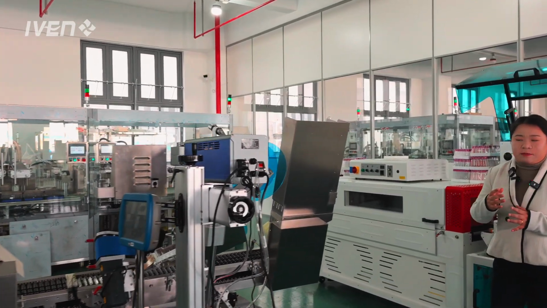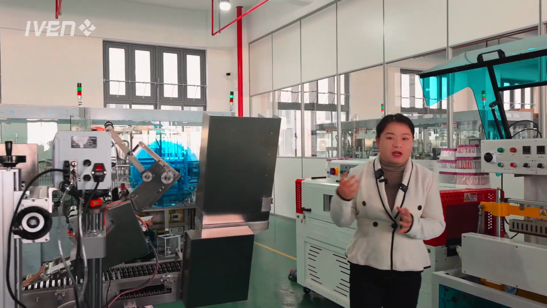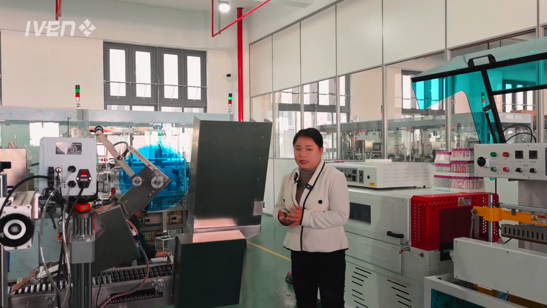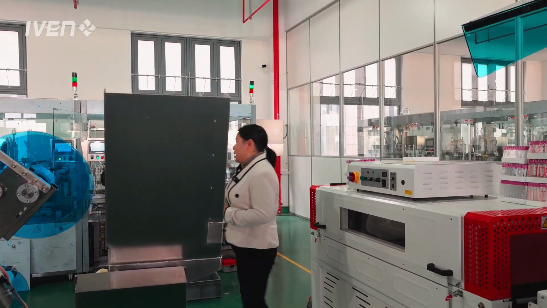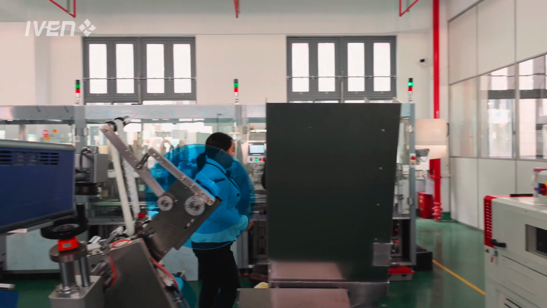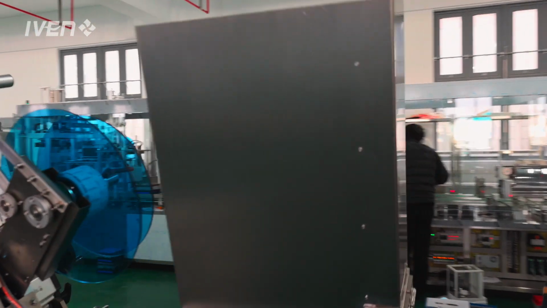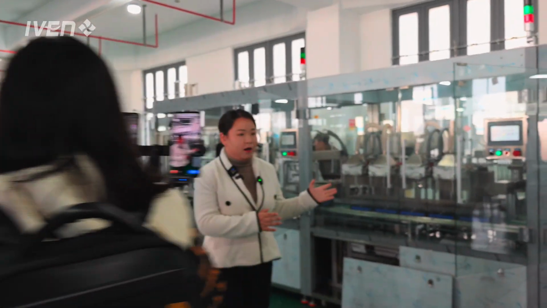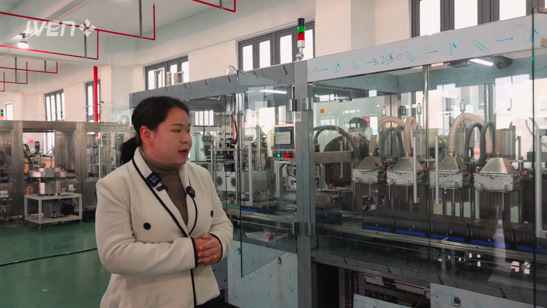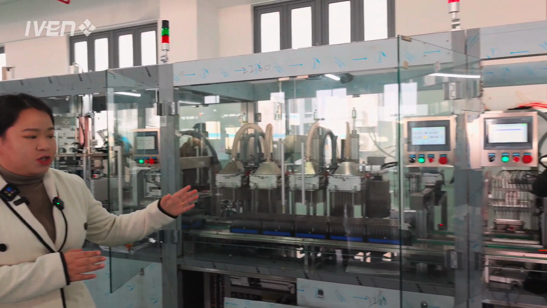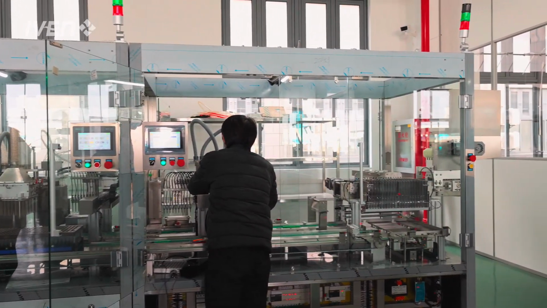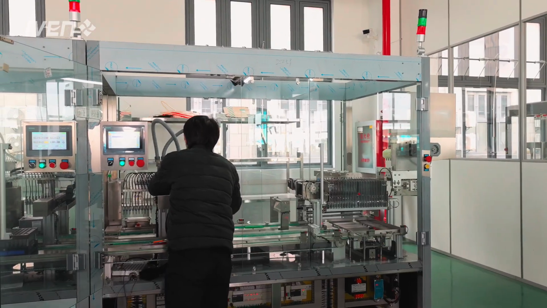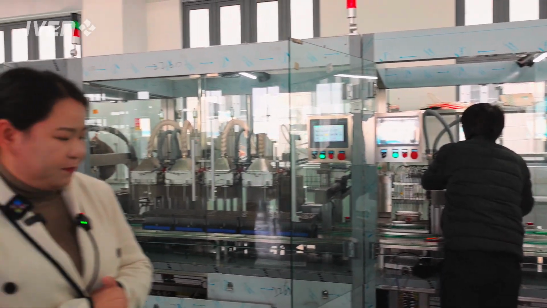Recently, we have some orders from customers overseas and also our domestic market. You can see this is our intelligent full production line for vacuum blood tube production. And now my engineer here is just adjusting the actions, gestures of the machine movement, and also the software.